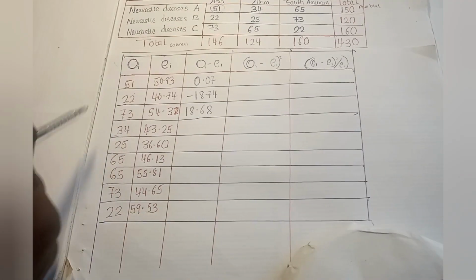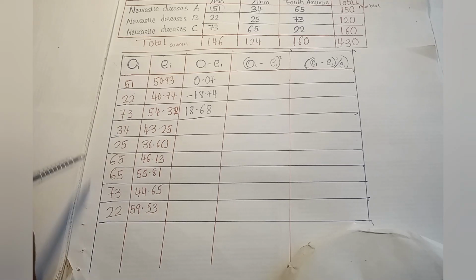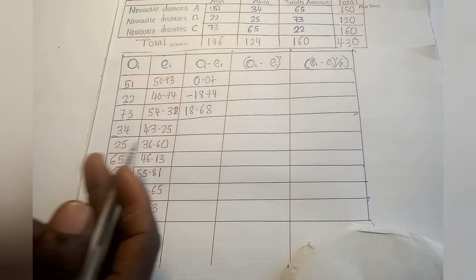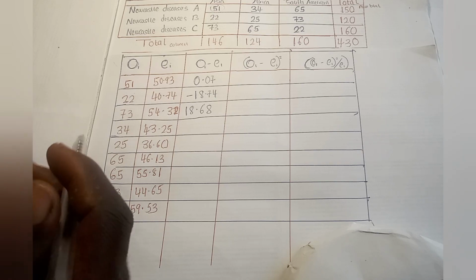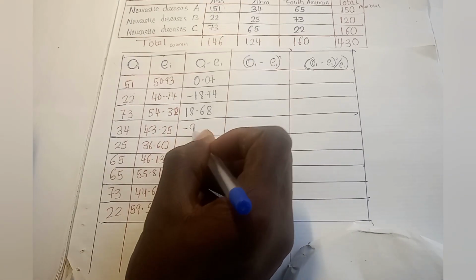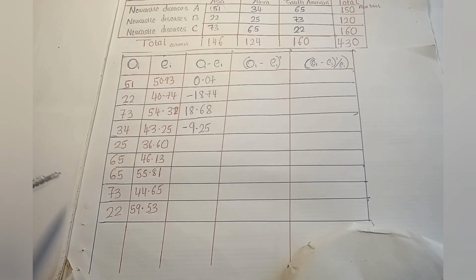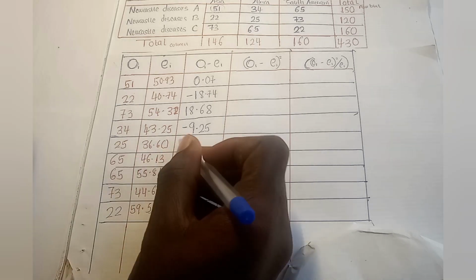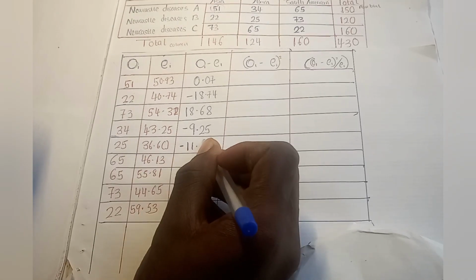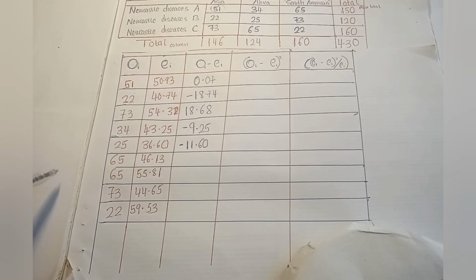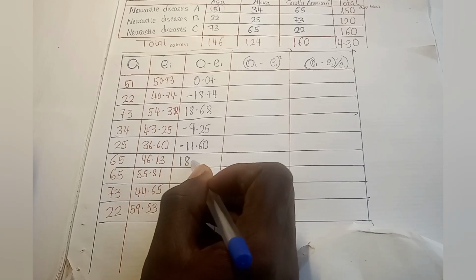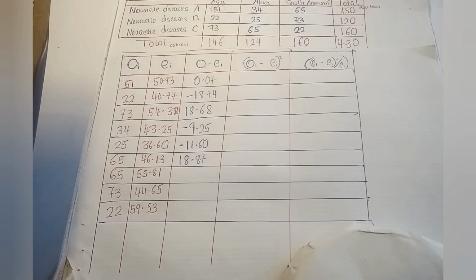18.68. The next one, 34 minus 43.25. 34 minus 43.25, that's minus 9.25. 25 minus 36.60, minus 11.60. So the next one is 65 minus 46.13. 65 minus 46.13, that's 18.87.